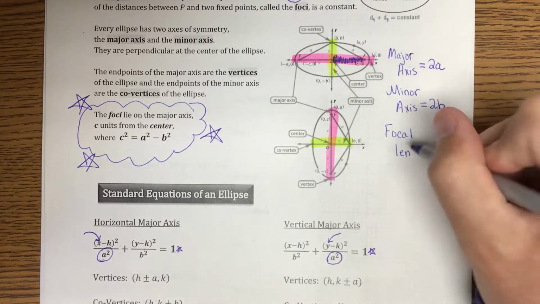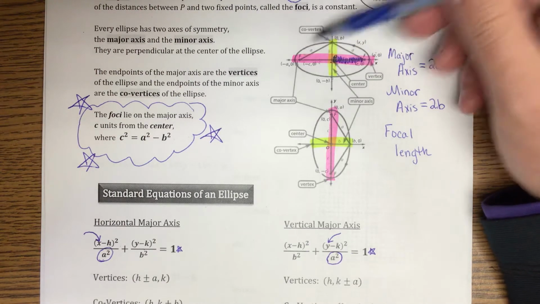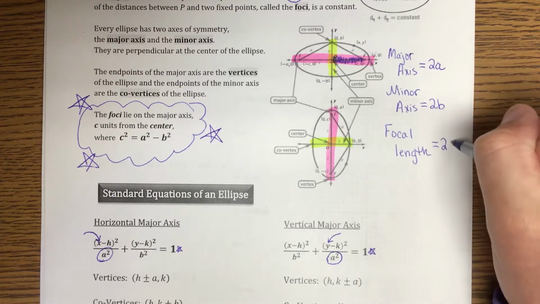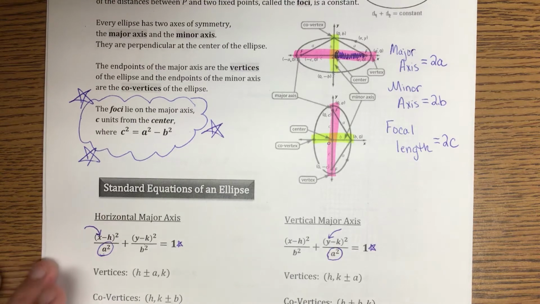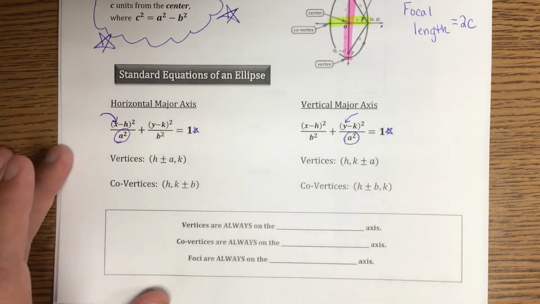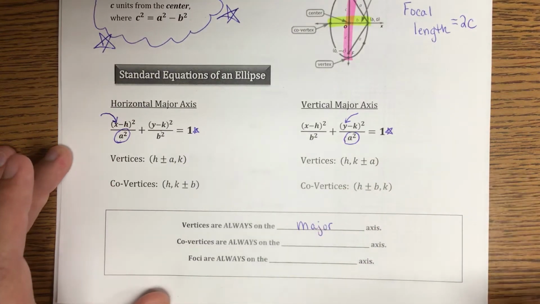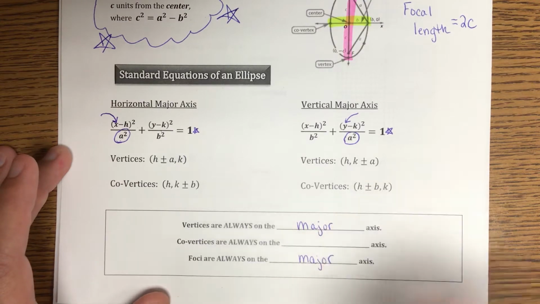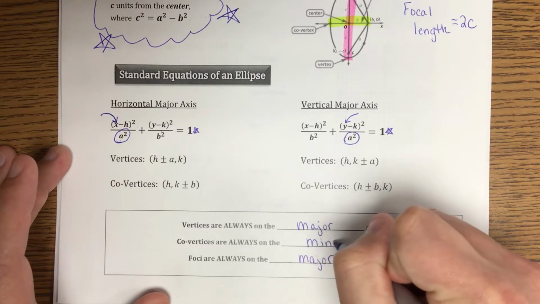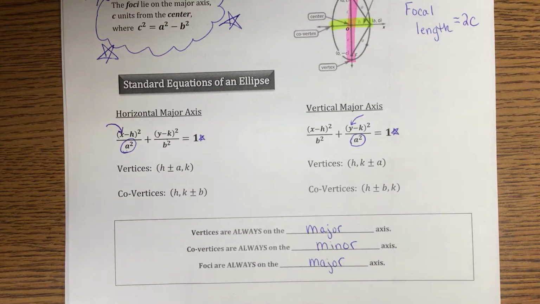The focal length is just the distance from one foci to the other, so that would be 2c. Vertices always lie on the major axis, always. Same with the foci, those all fall along the major axis. But the co-vertices are the only thing important on your minor axis. So having that, let's go ahead and go to the back.